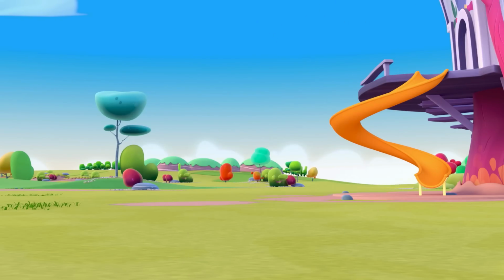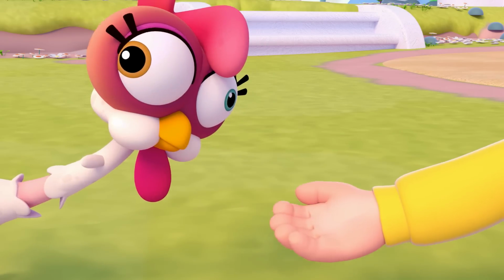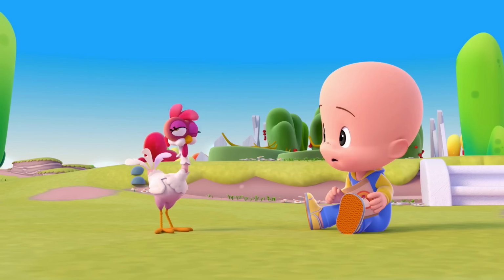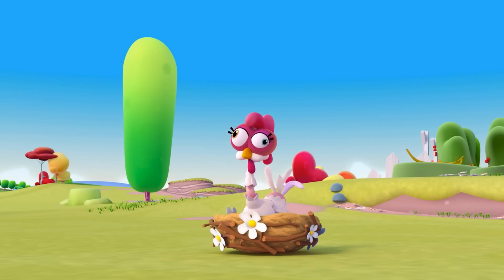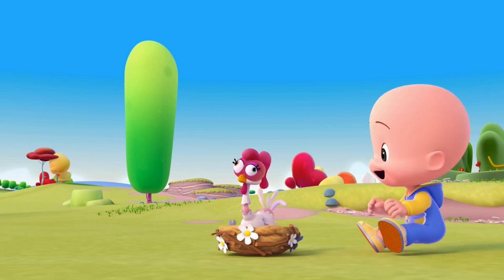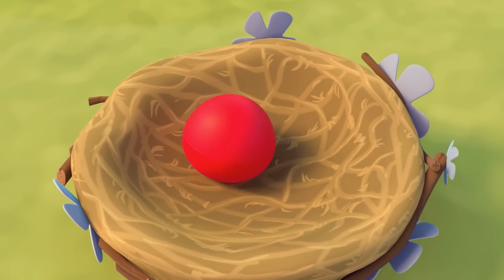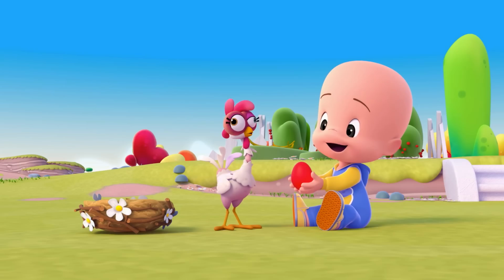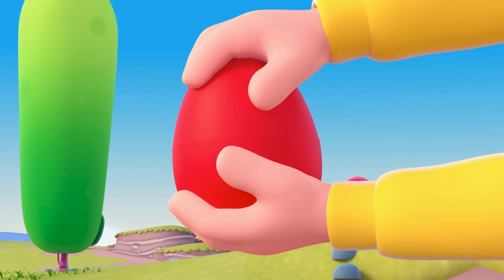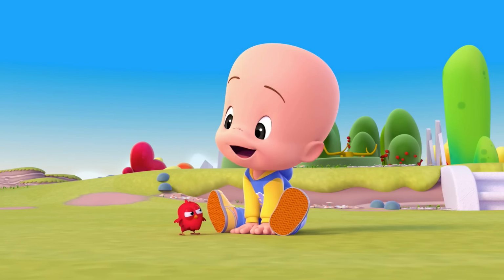More! Red seeds! Oh, egg? Red egg! No food! Open! Red chick!